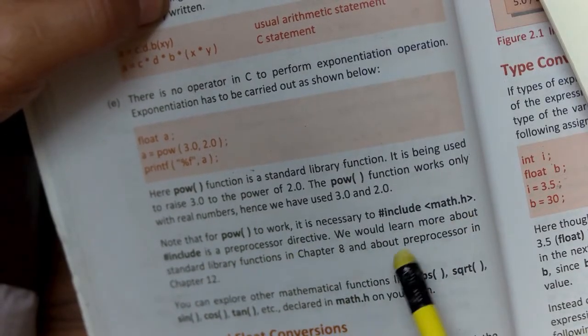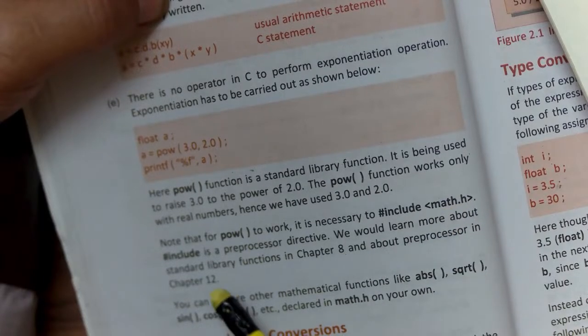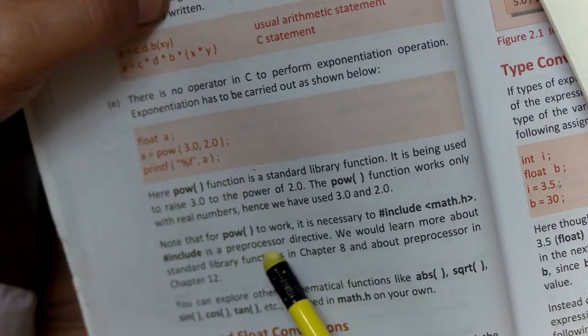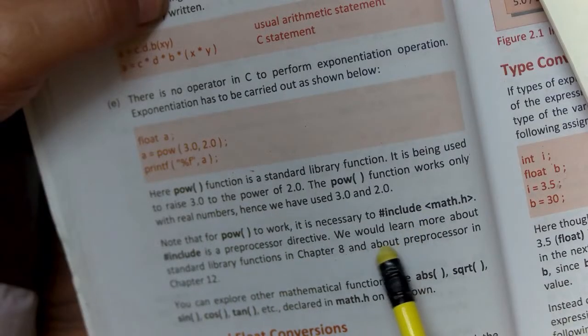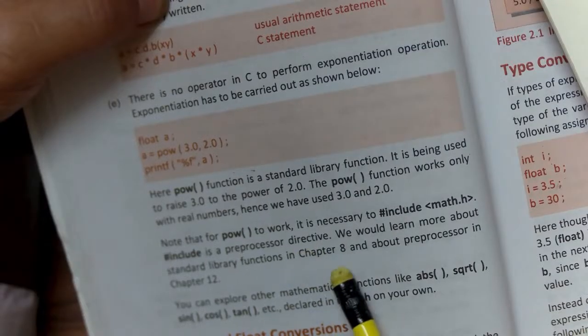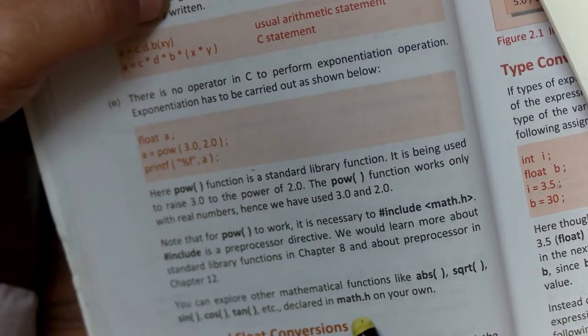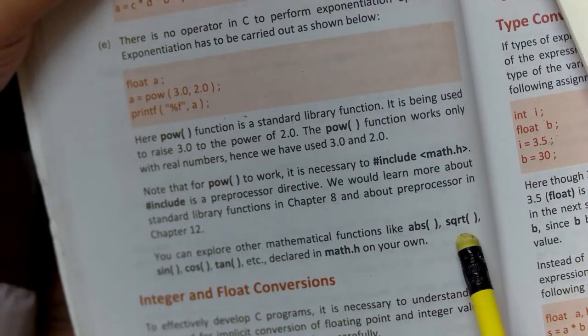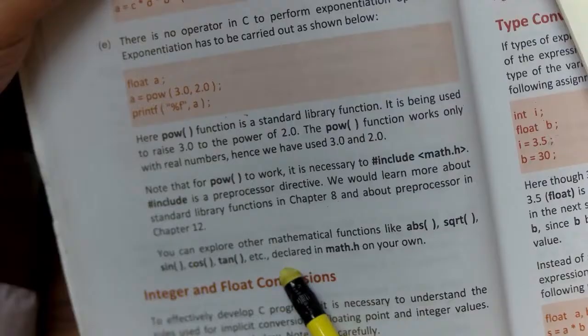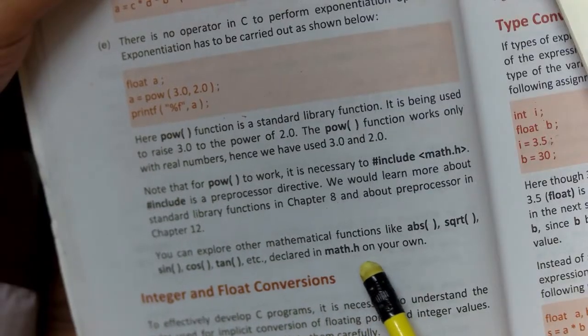Note that for pow to work, it is necessary to include math.h. Math.h is a library. We have to use it, so we have to define it beforehand in the program. There are more functions like abs, sqrt, sin, cos, tan, etc. declared in math.h, which you can explore on your own.